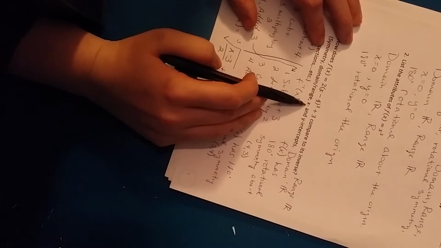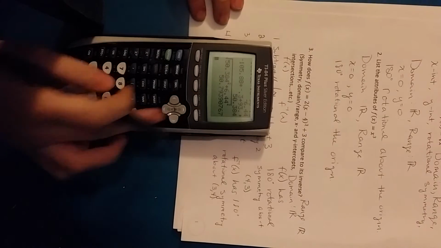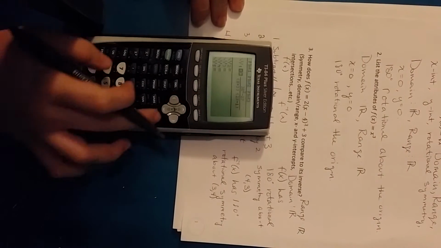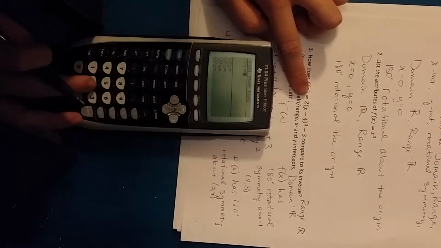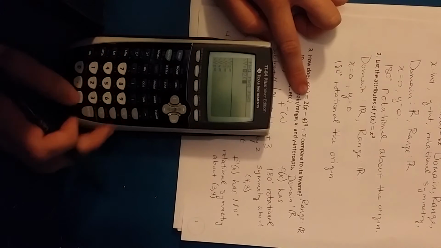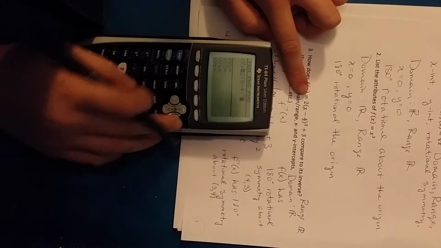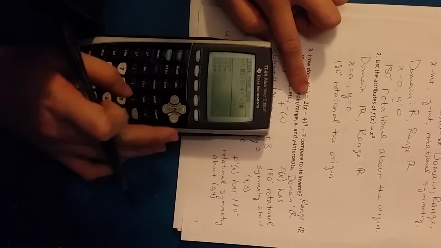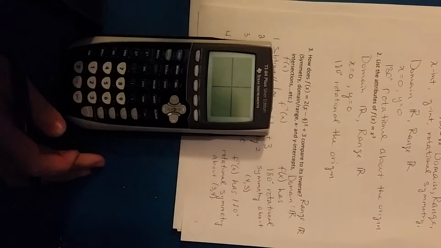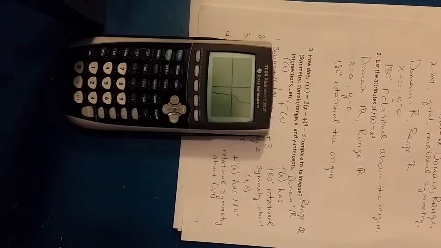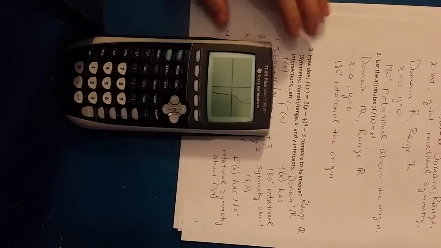To find the x-intercept, I can put that in the calculator. Y1, I put in 2 times x minus 4 cubed plus 3. I'm going to graph it. You can see it only crosses once.